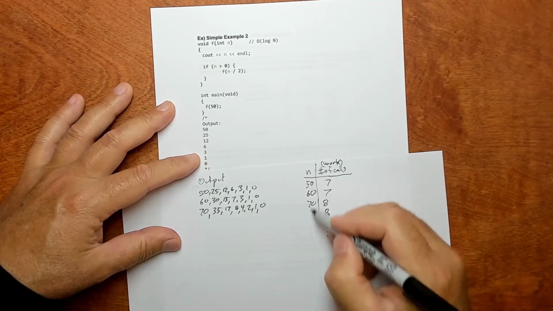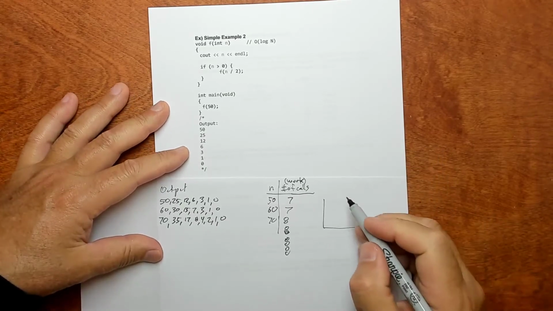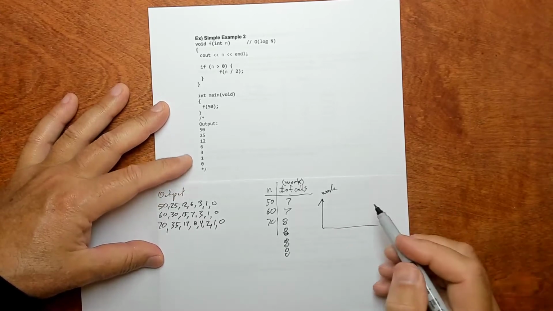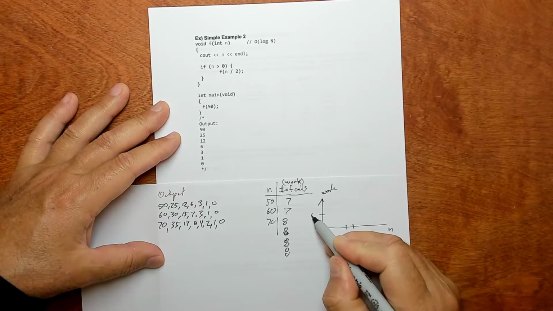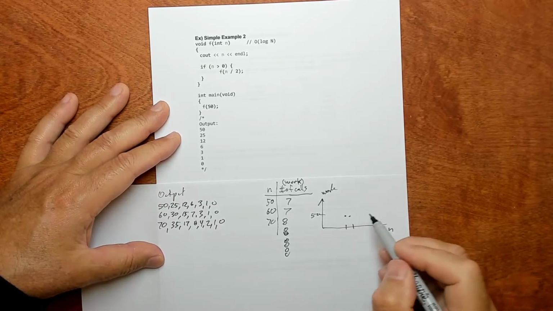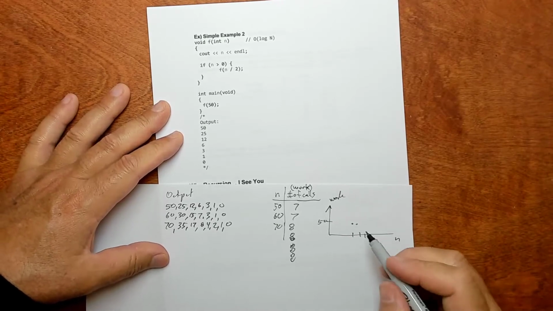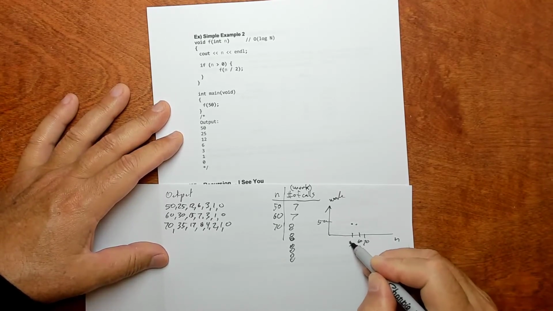Now, if you graph this, the work versus n: for 50 and 60, I had 7, and for 70, I had 8.